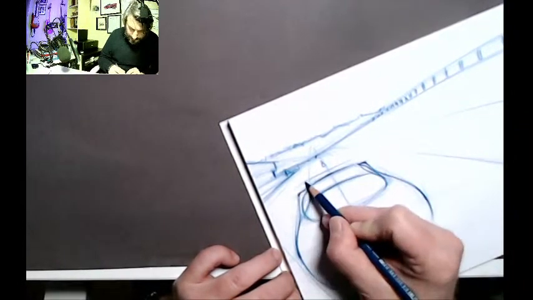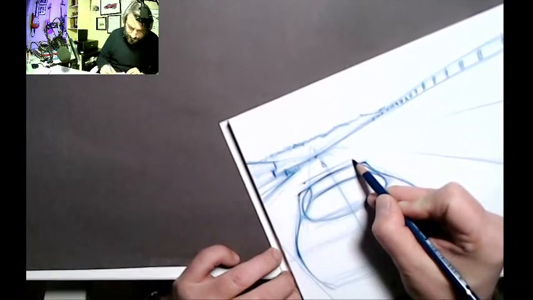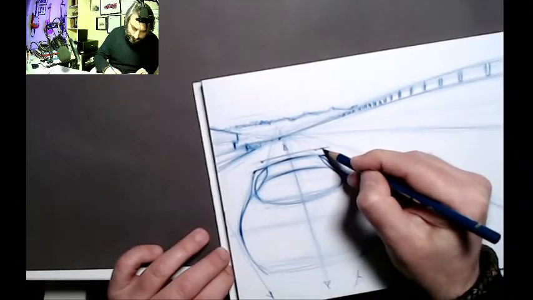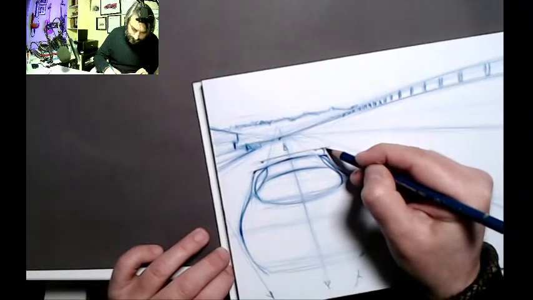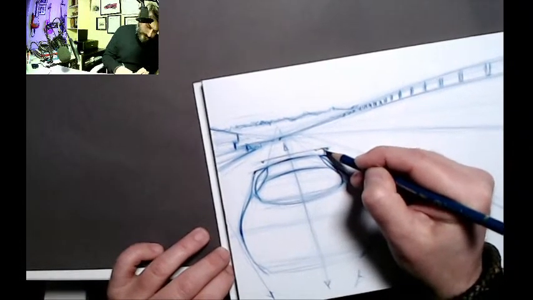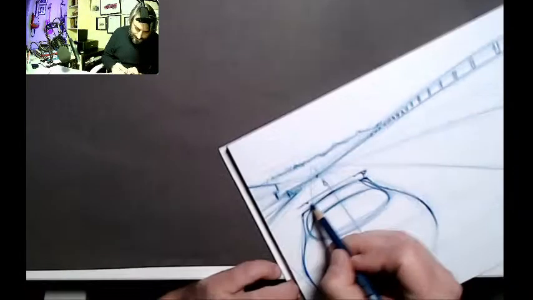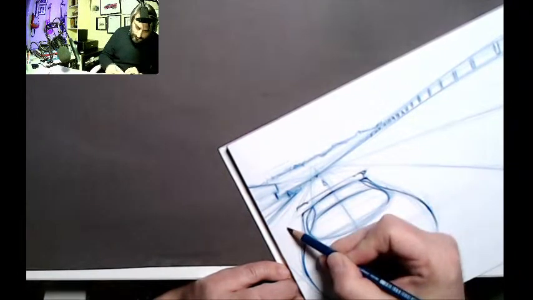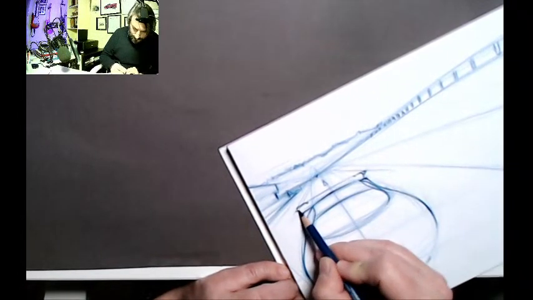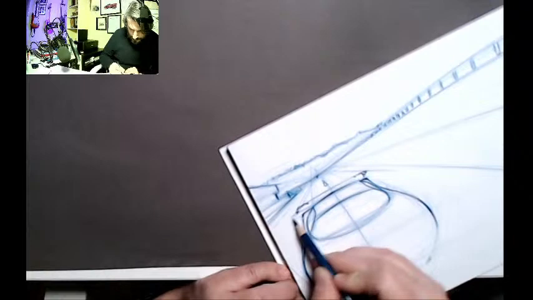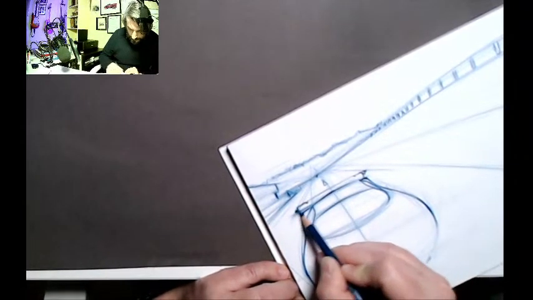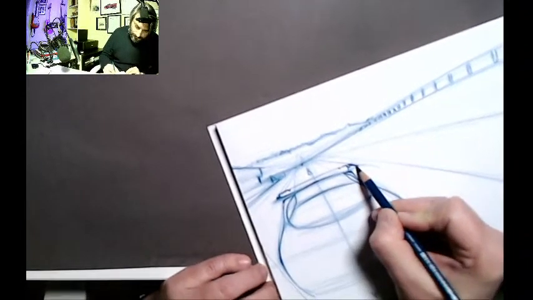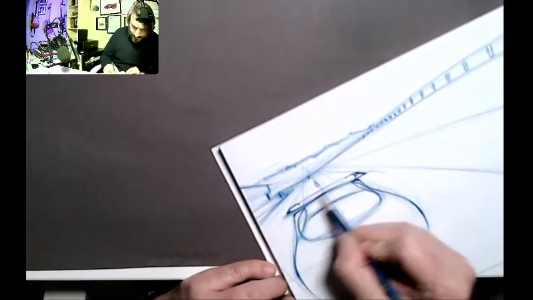And here, I just want to make sort of a wing in the back. Why not? Because a wing is always nice.